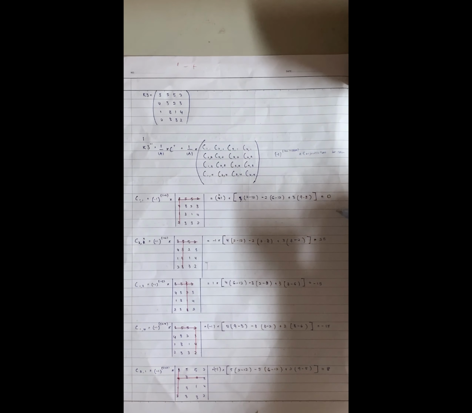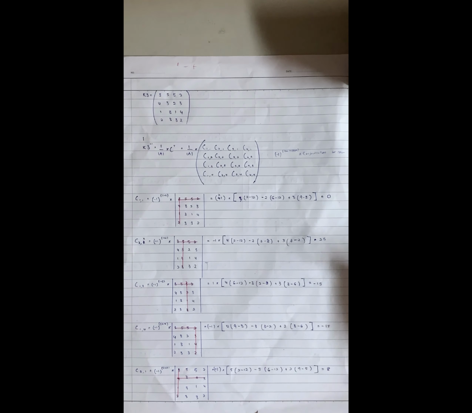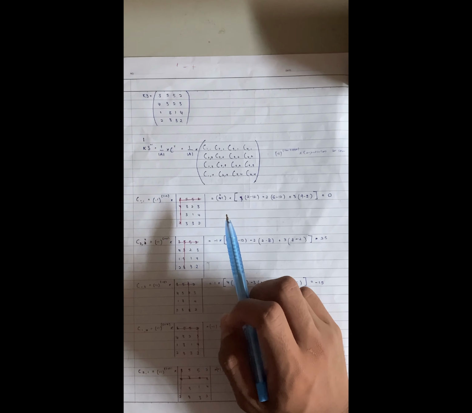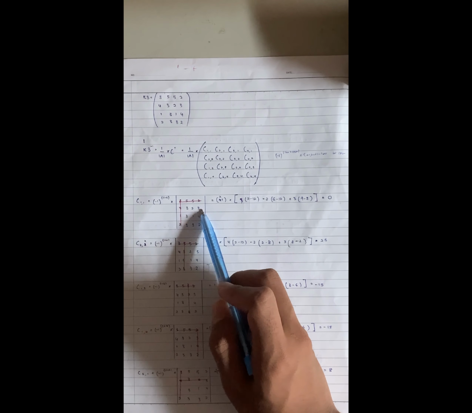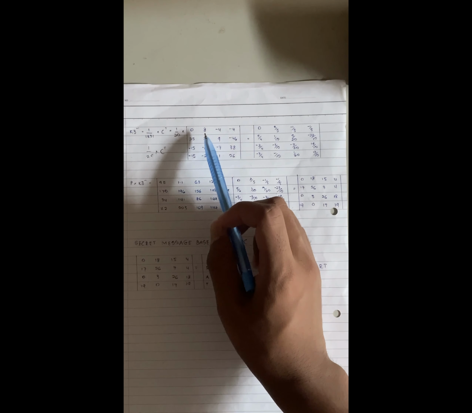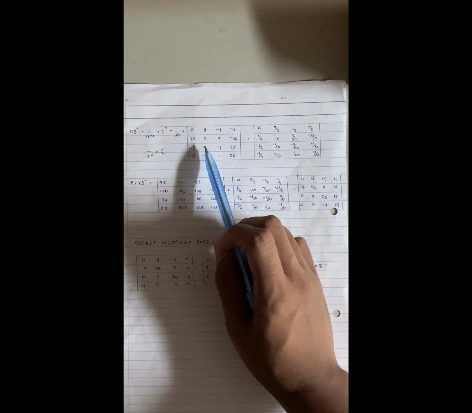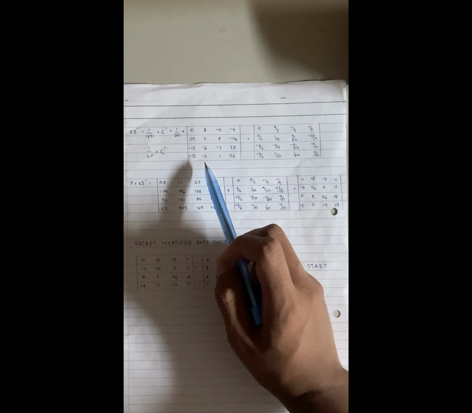These are all the cofactors that I find from the formula negative 1 to the power of row plus column, multiplied by the minors of the first 3 rows. After finding all the cofactors of the K3 matrix, I transpose it, and this is the new matrix, the transpose of the cofactors of K3.